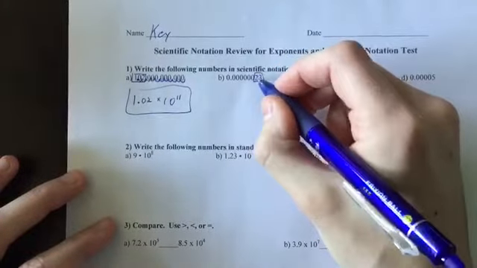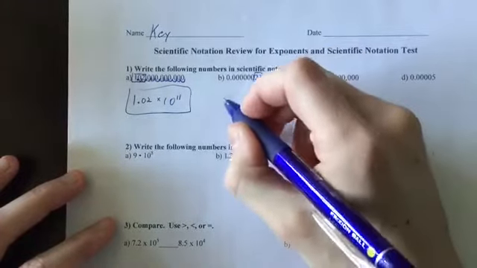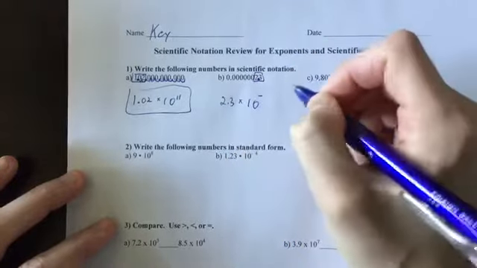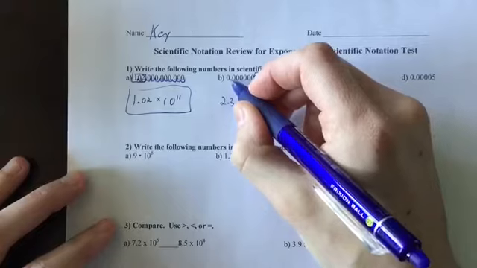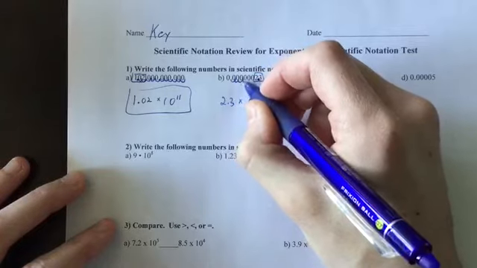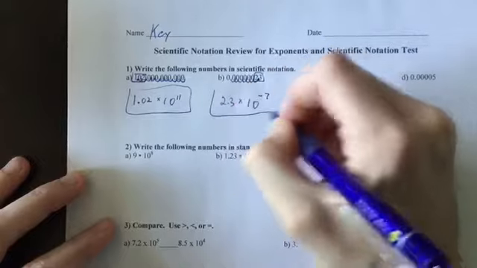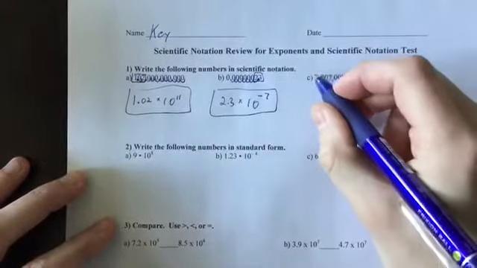Do the same thing here. Here's my significand. Decimal point there, so 2.3 times 10 to the, it's a small number, so I know it's going to be a negative exponent. Let's count it. 1, 2, 3, 4, 5, 6, 7. 2.3 times 10 to the negative 7th.